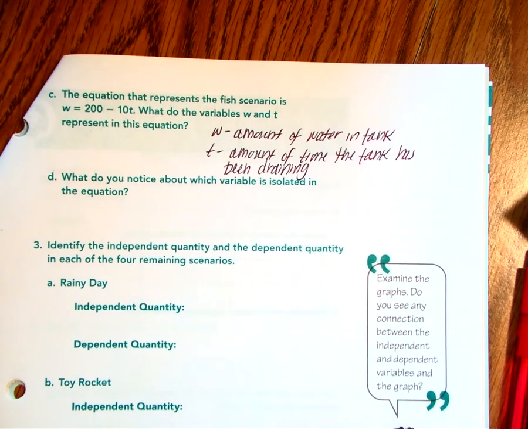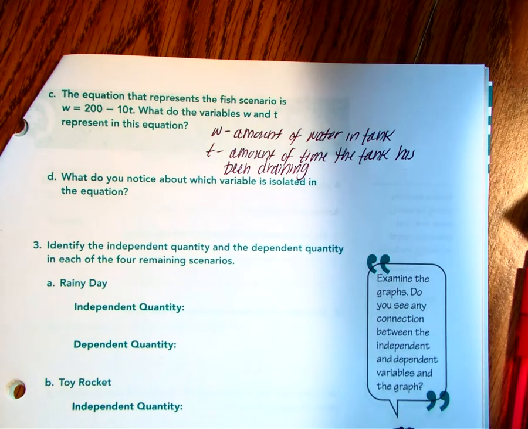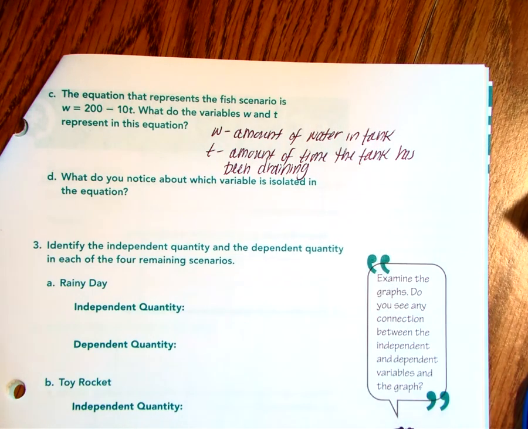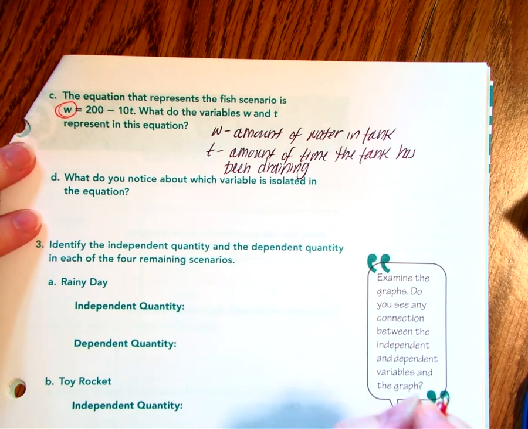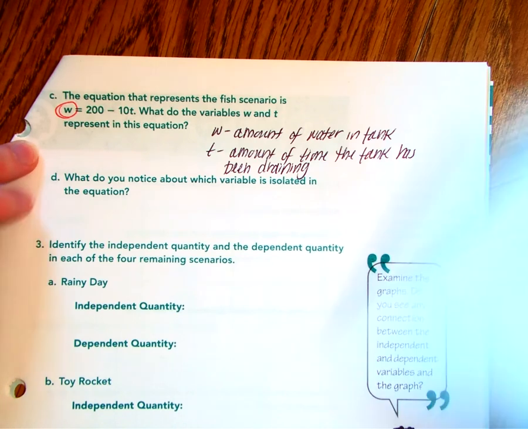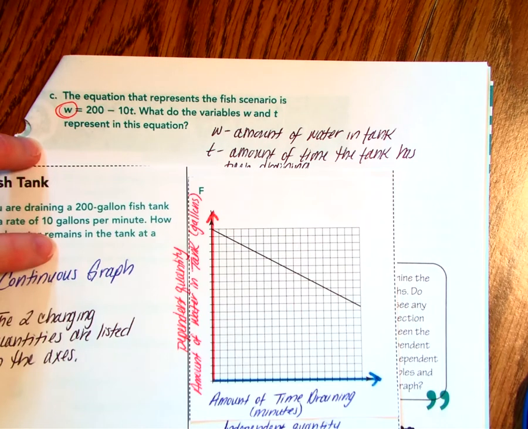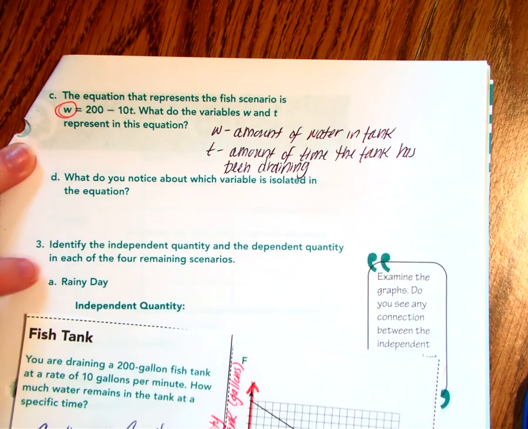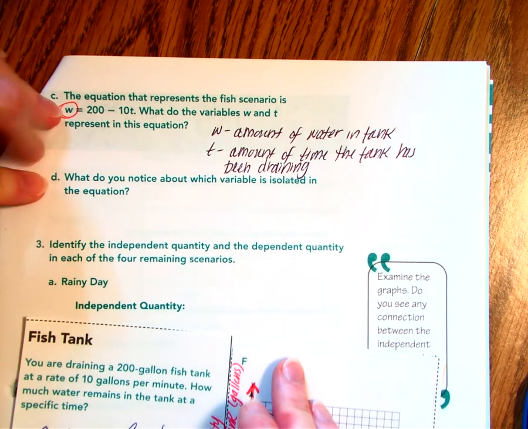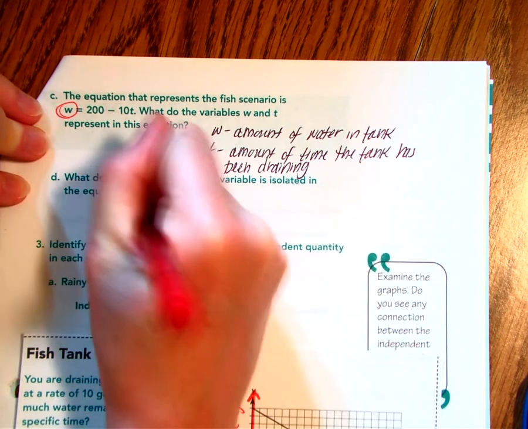What do you notice about which variable is isolated in the equation? Which variable is isolated? W is isolated because isolated means it lives alone. Alone on an island. Poor little W. And W on our graph, the amount of water in the tank, that's the dependent variable. So what do we know? We know the dependent variable is isolated in the equation.